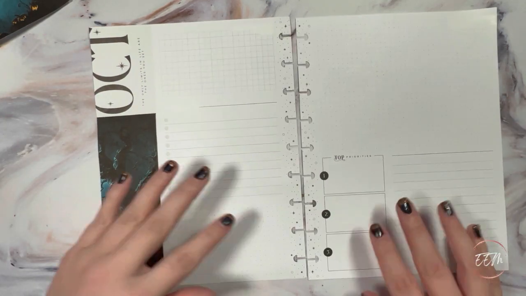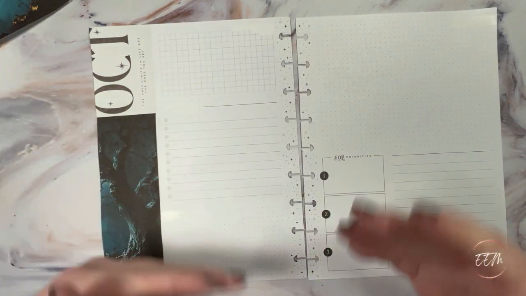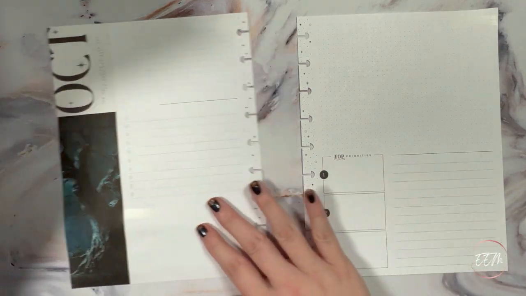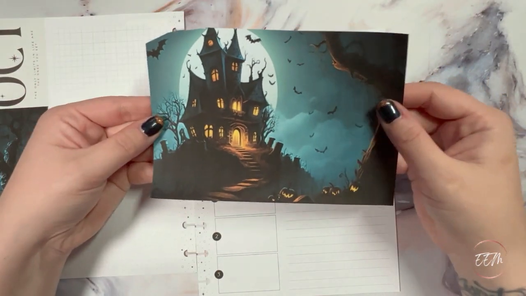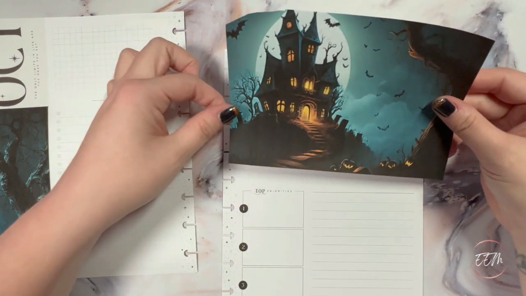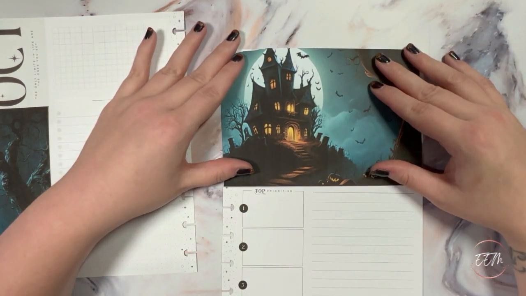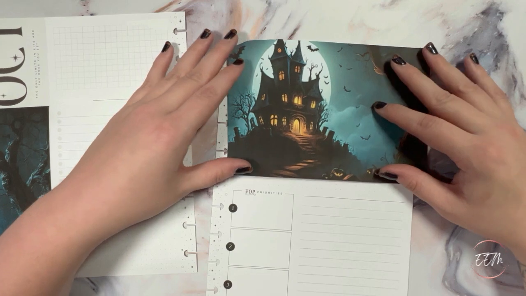Okay, now keeping up with that same momentum, we're going to come over to our second page here, and we're going to be bringing in this image here of the haunted house.